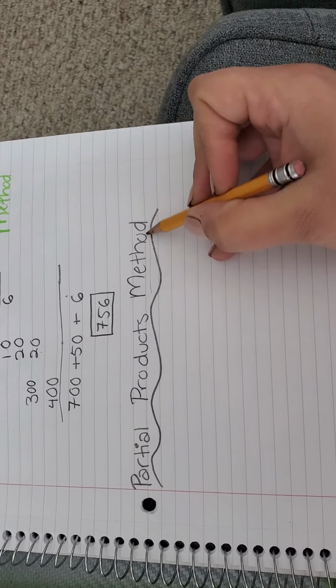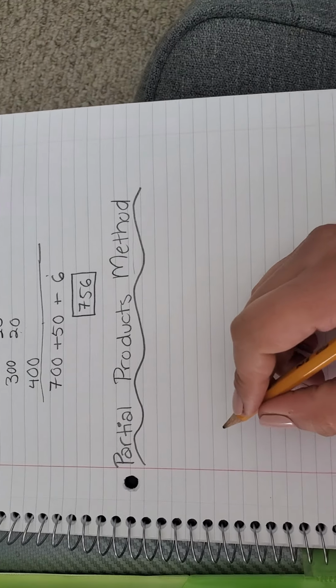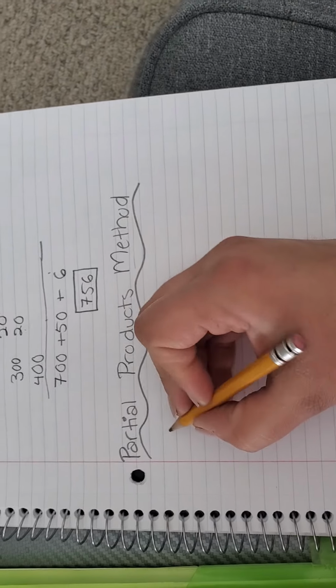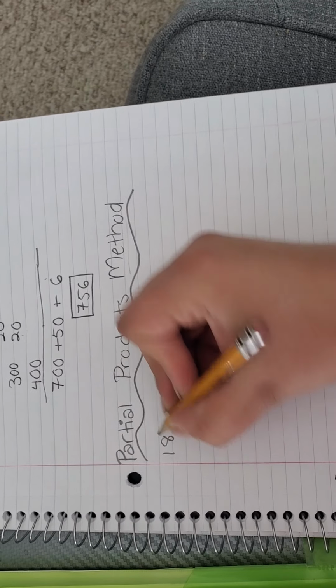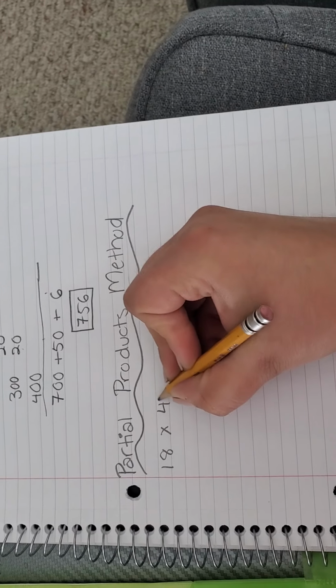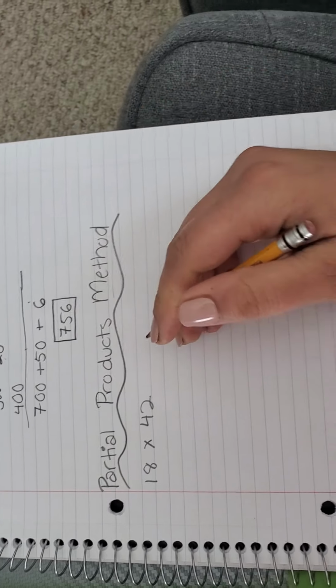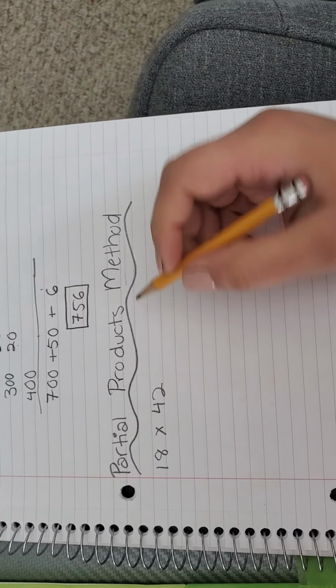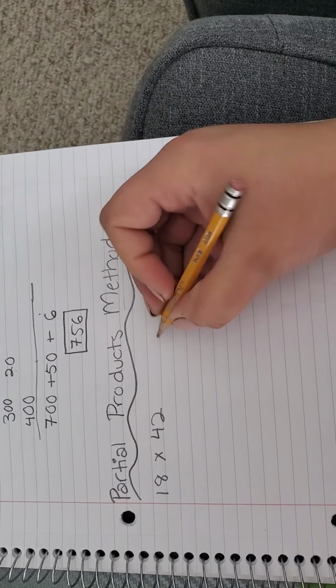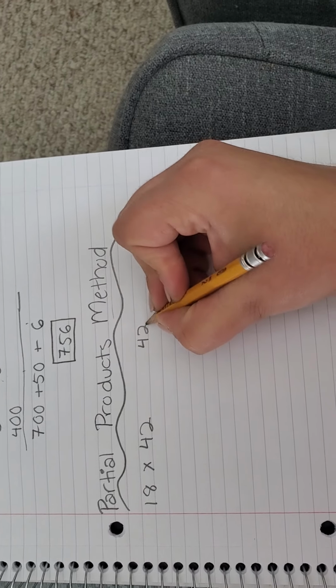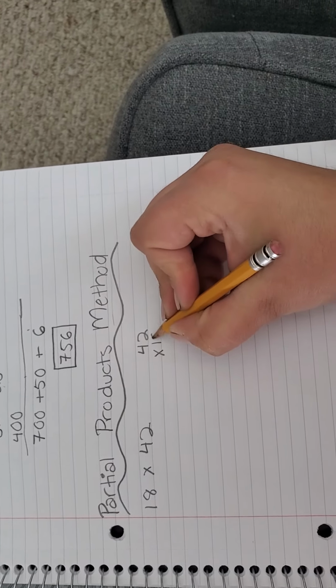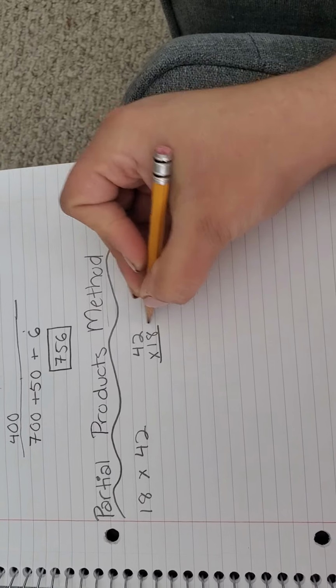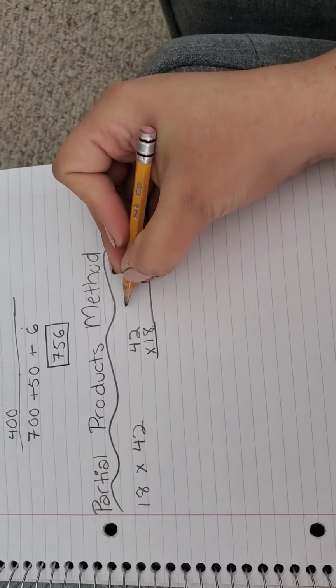This is a method. For the partial products method, we're going to take this same number, 18 times 42, and we are once again going to set it up kind of similar to the traditional algorithm. So 42 over here, and then 18, but with one added step.